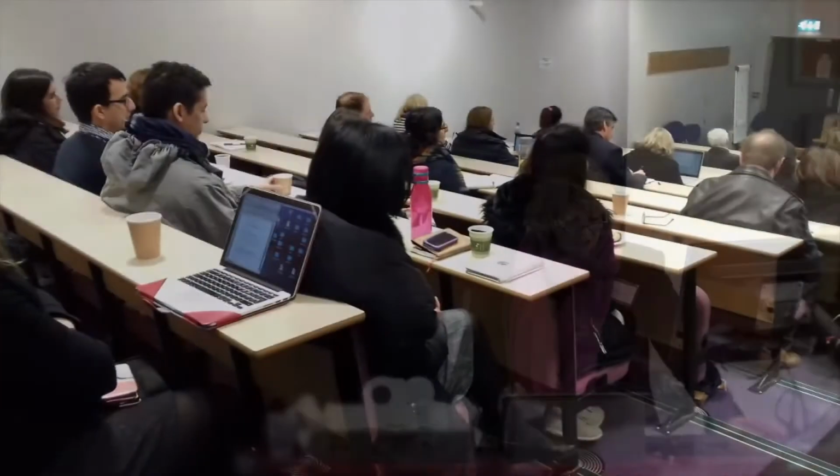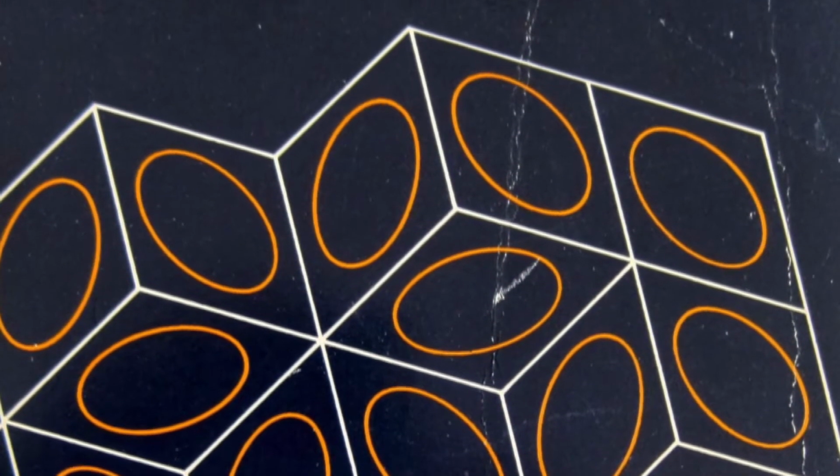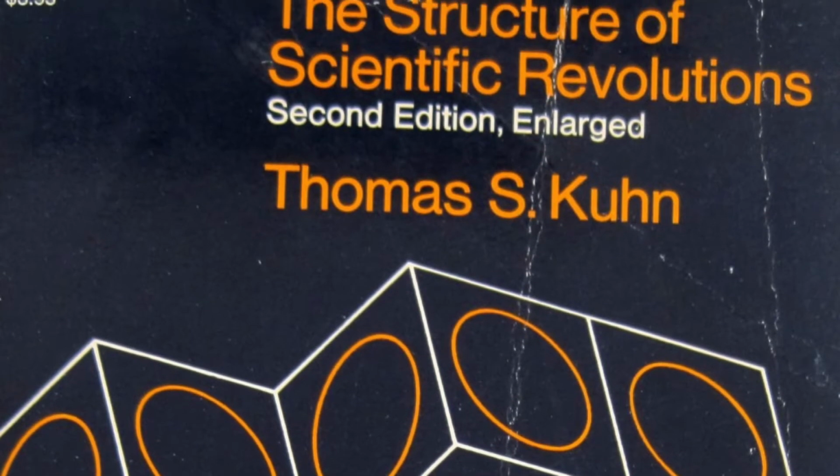Research is an organised attempt to understand the world. Research methodologies are shaped by different underlying philosophical and theoretical assumptions, or paradigms. Let's think of a paradigm as the intellectual framework that makes research possible. The term comes from Thomas Kuhn's book, The Structure of Scientific Revolutions.